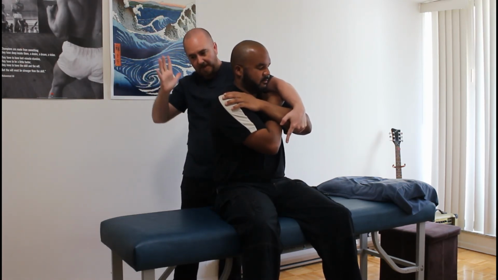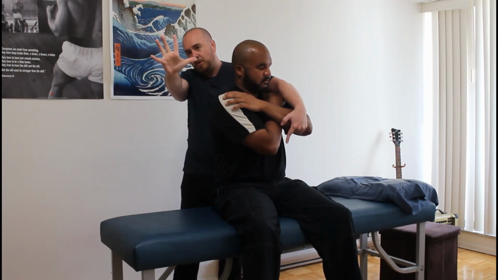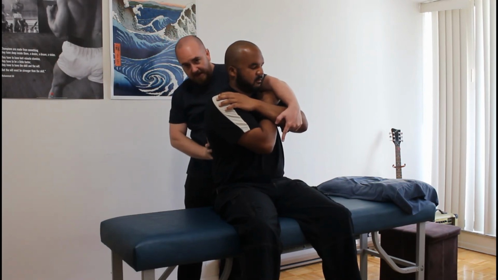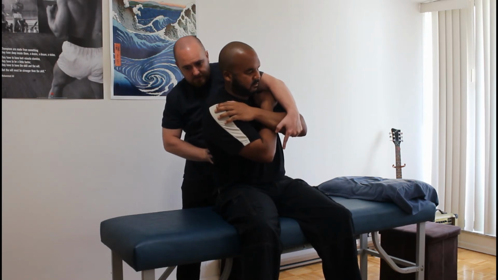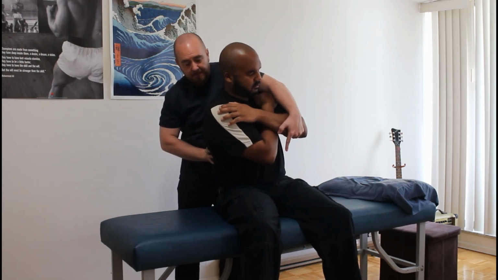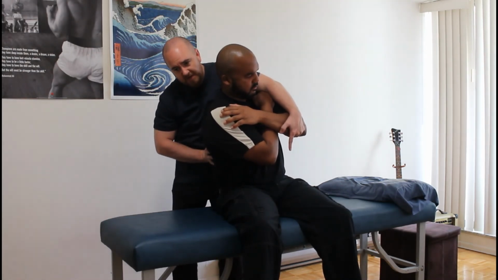So I'm using good contact, my torso is approximating the patient's back. I can use my hand very broadly and spread it out like this, and I can go into the soft tissues until I feel some form of softening, right? I wait, I go more into ease, more into soft tissue softening.